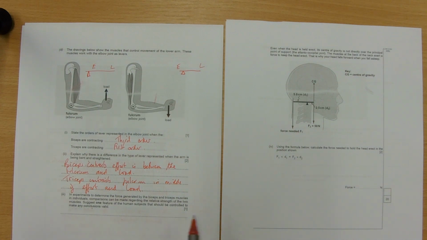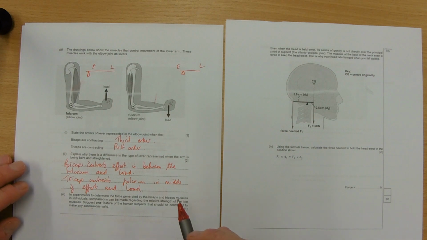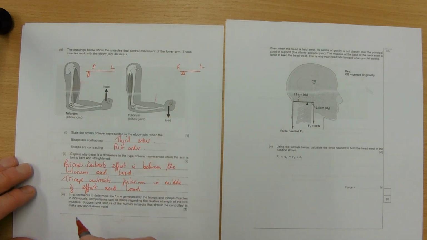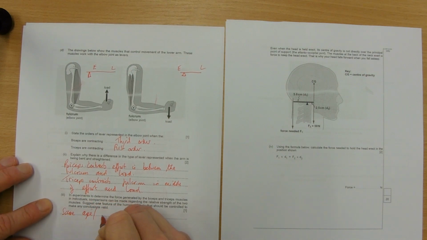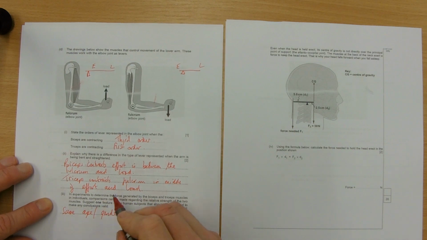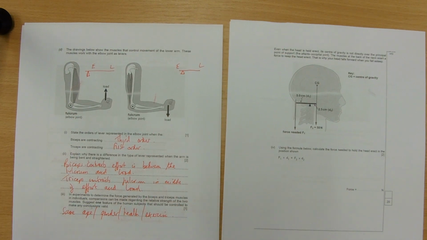And then here's a little how science works, not a practical question. Suggest one feature of the human subjects that should be controlled. So just thinking that it's a bit like the astronaut one, so same age of person, same gender of person, same type of exercise, same length of arm, any number of things here. So typical things to go for is same age, gender, health, exercise, and so on. You can go on for quite a while there.